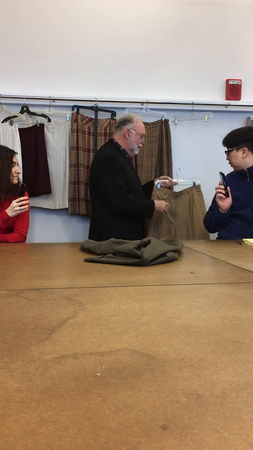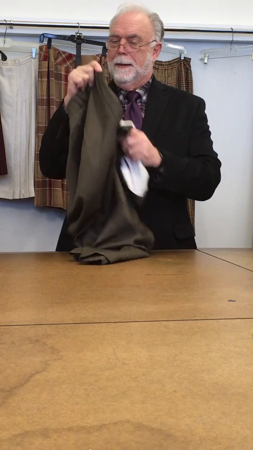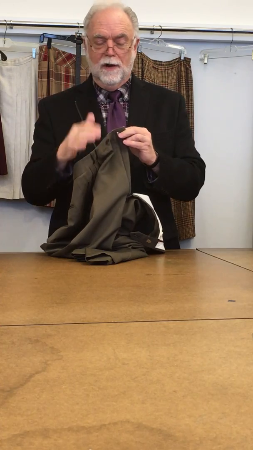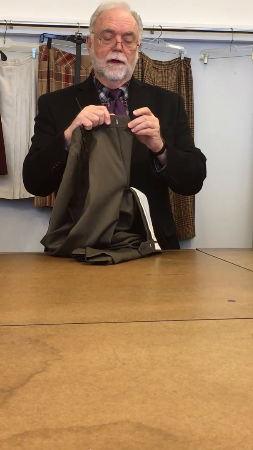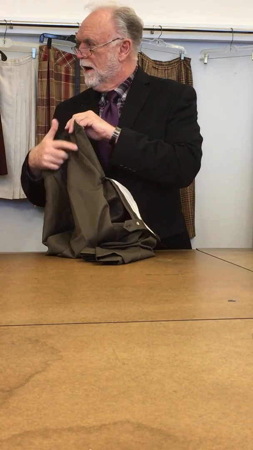Then we go into the more complicated. We have a standard fly, and then, if we're going into more complicated, it becomes a French fly. Try and say that five times fast. Now the French fly is different. Instead of just a straight shield like this, and we see this primarily in menswear, rarely in women's wear, once in a while if a designer wants to get really extravagant, we have this extended piece that goes out.